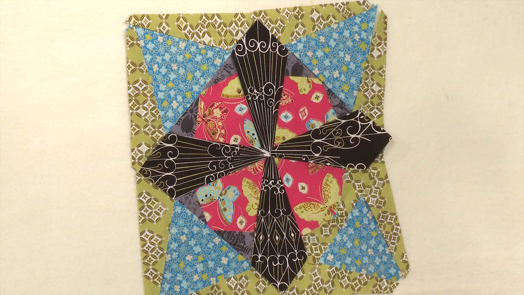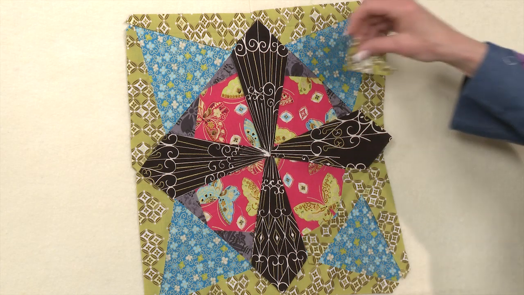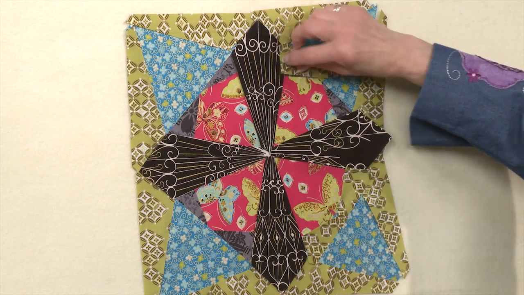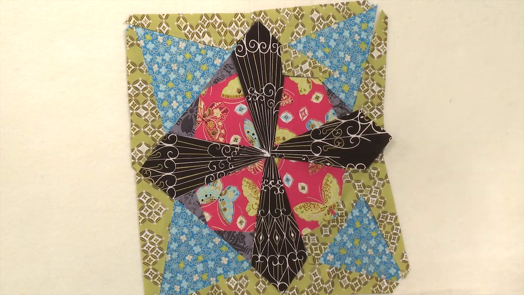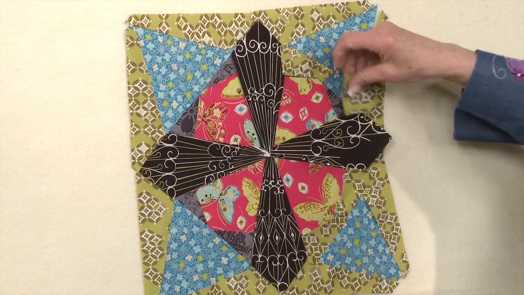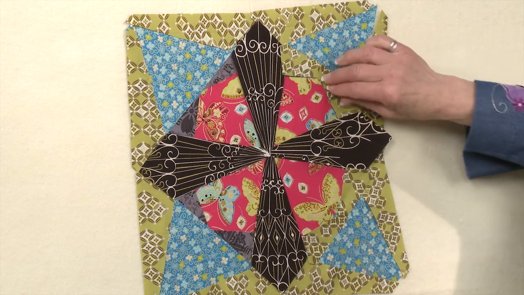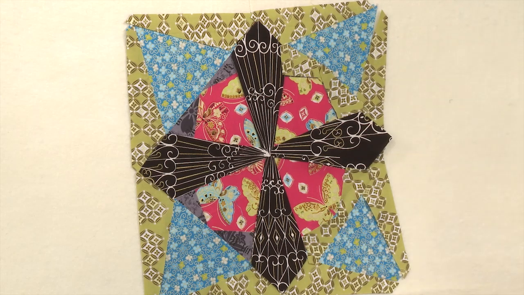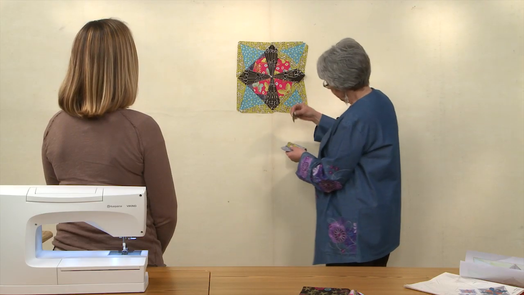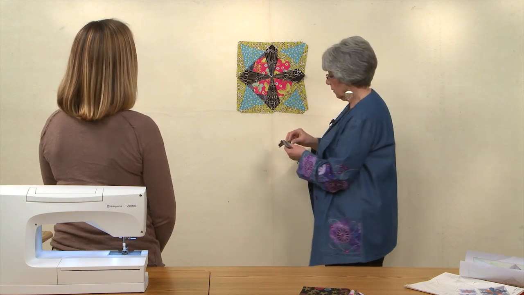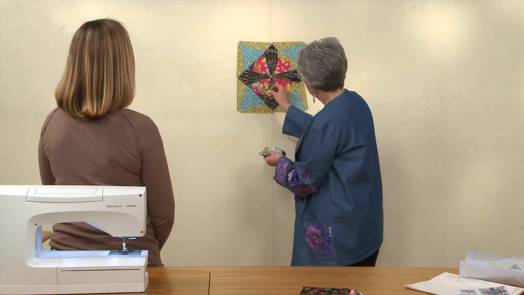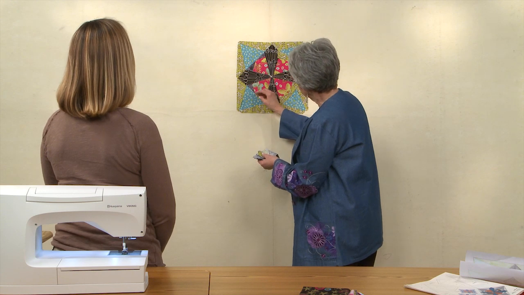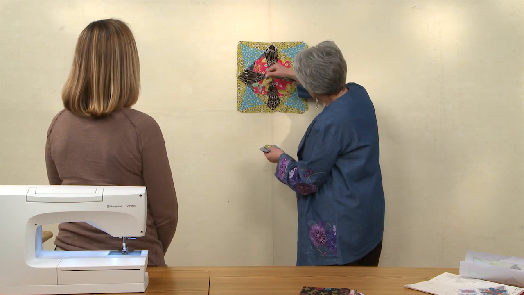Okay, I'm liking what happens because this is a much smaller print, so it shows off better. But at the same time, I'm not liking what happens because now I've got green here and green here, and it's a lot of green. And you're losing the impact of the other fabrics. That's right. Plus, it's a lot of print going on in one small place.